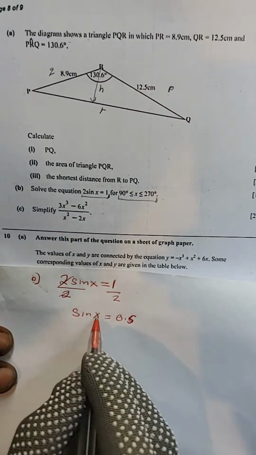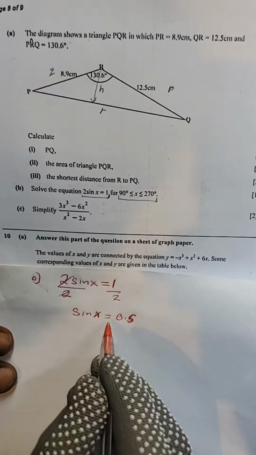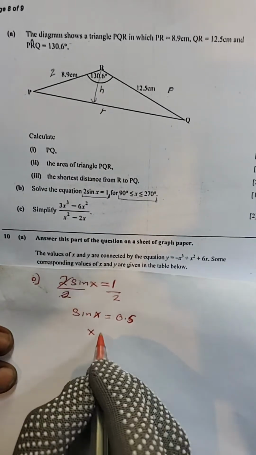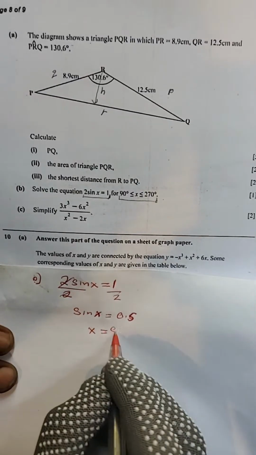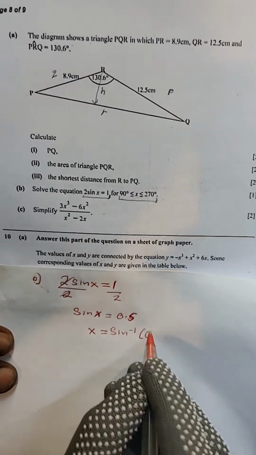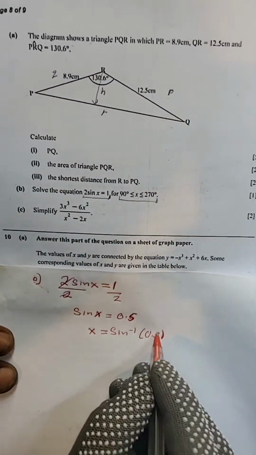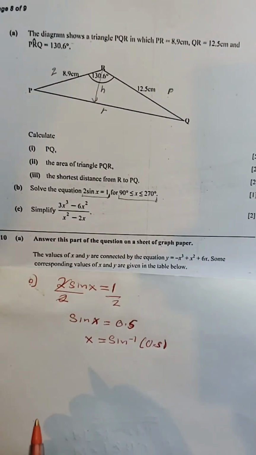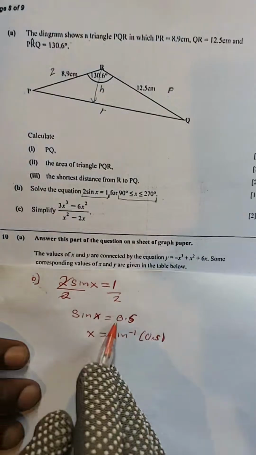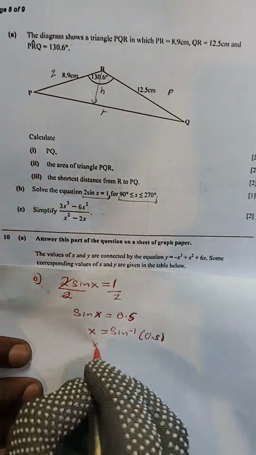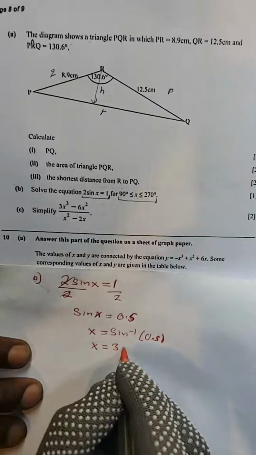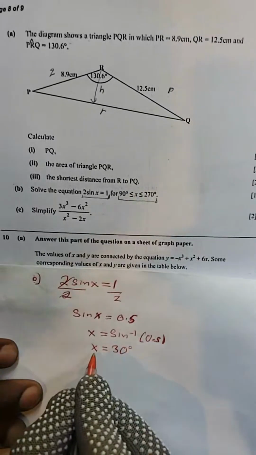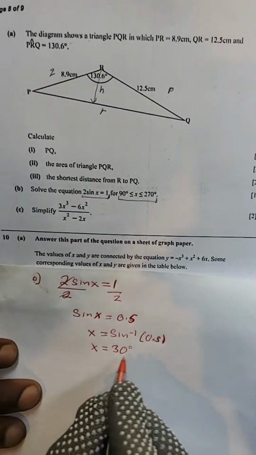All right, look here. You need to leave x independent here. So it will be x is equals to, you take the inverse of sine, so it will be sine inverse of 0.5. Okay, what is sine inverse of 0.5? If my mind serves me well, this is a special angle. This is supposed to be 30 degrees. So the x, the theta, the reference angle is 30 degrees.